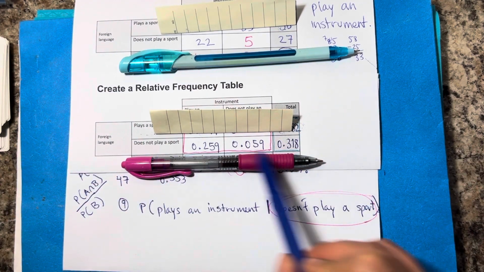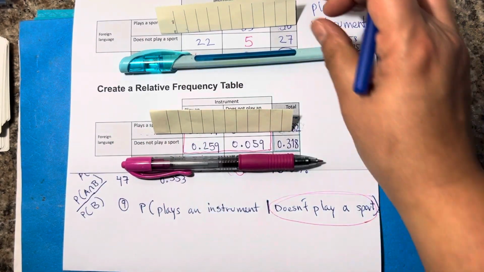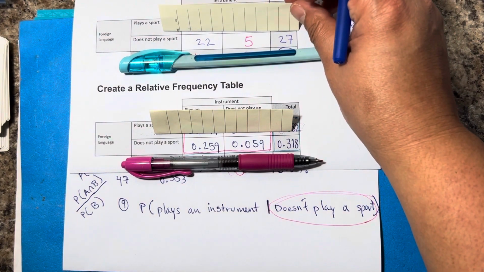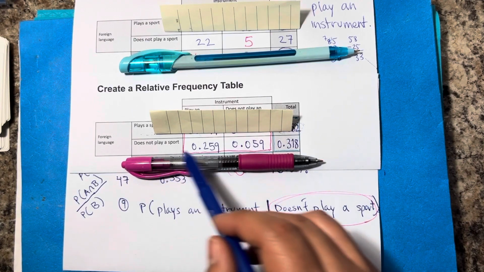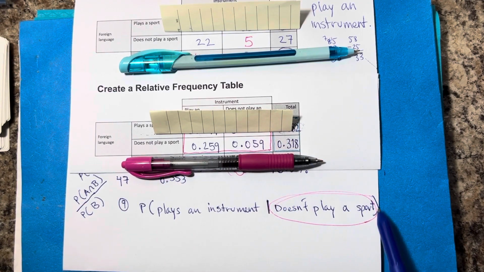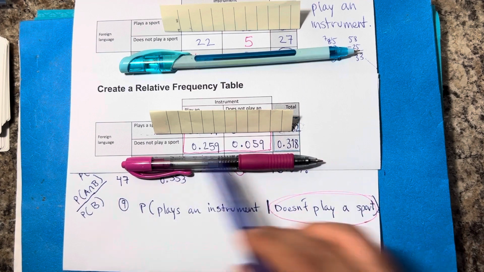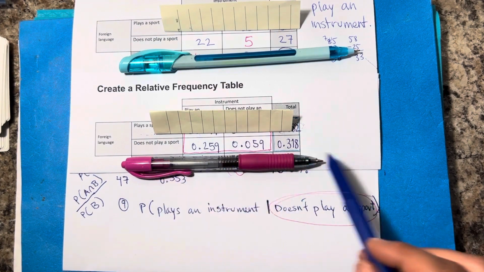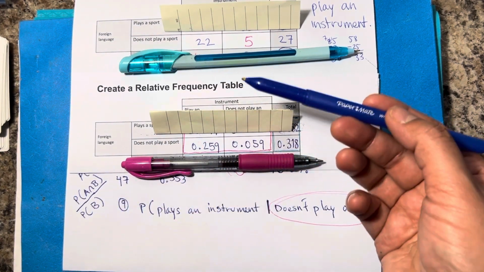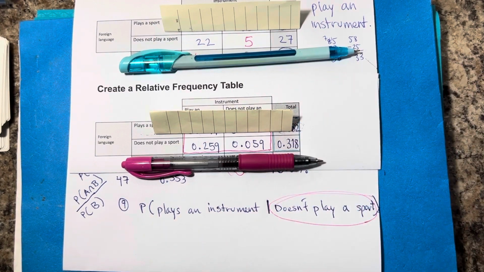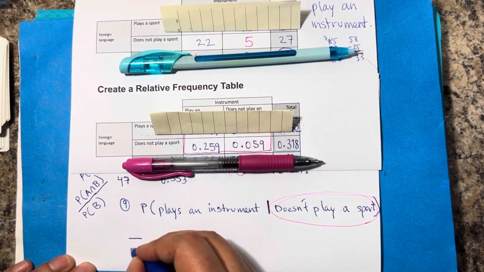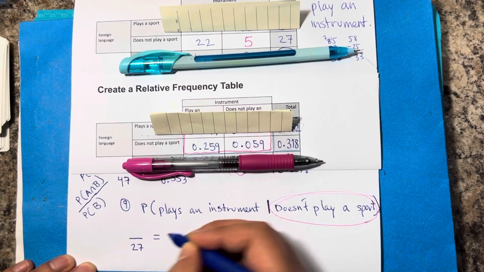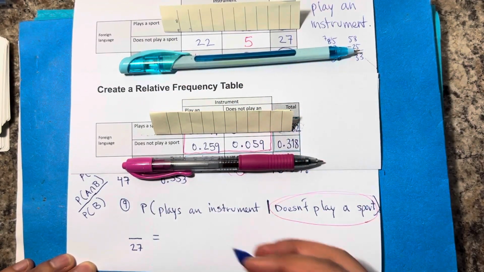So now we only have the row that says does not play a sport, right? Because that's the second word, that's what we pay attention to. If it's on the left, we have our row. If it's on the top, then we're going to have a column. So what goes in the denominator? 27 is the total of those who don't play a sport.